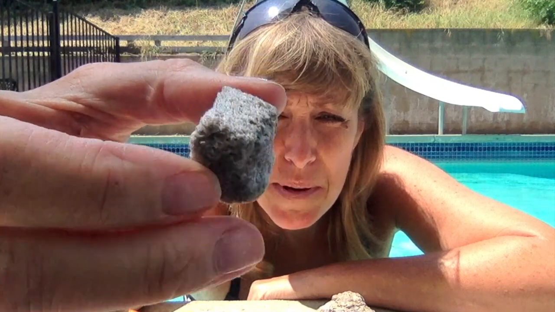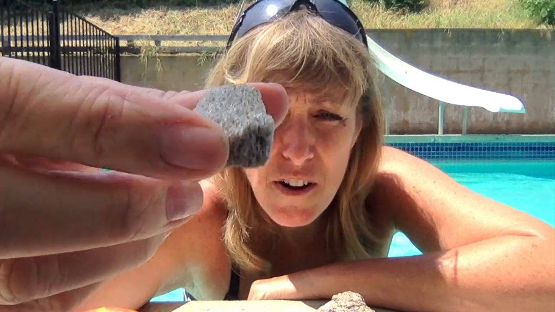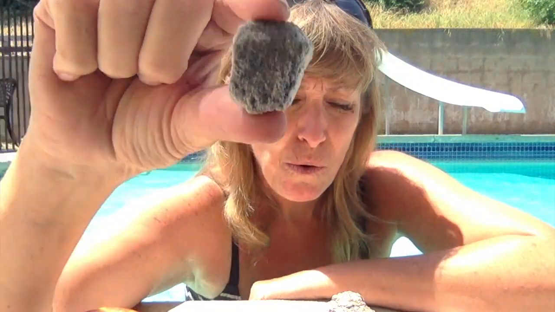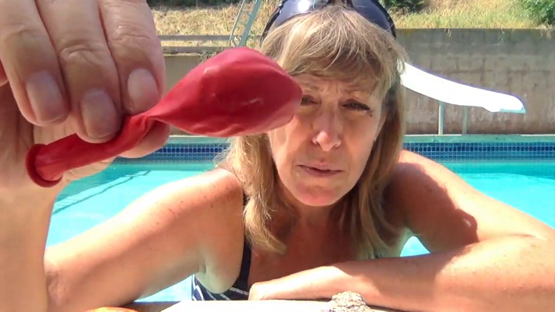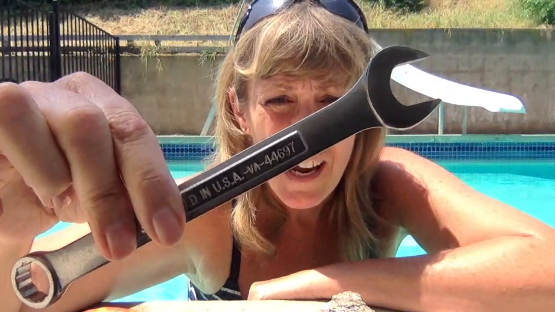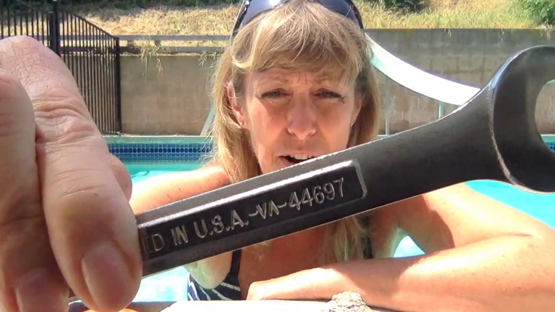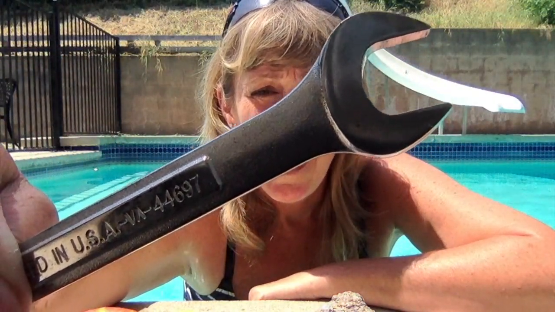This is called a pumice rock, or a pumice stone. It comes from a volcano. Notice there's a lot of holes in it. I brought a balloon. I brought a wrench. Sometimes this is used to repair items. I also brought a cork.